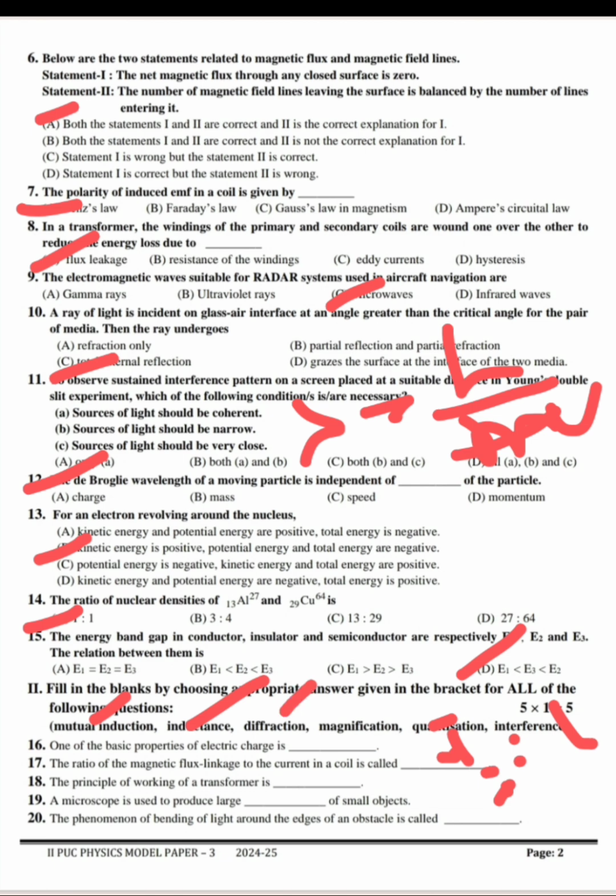Students, look here. If you look at the options, you will always get confused. See, diffraction and interference, both are given. So don't get confused. It is diffraction.